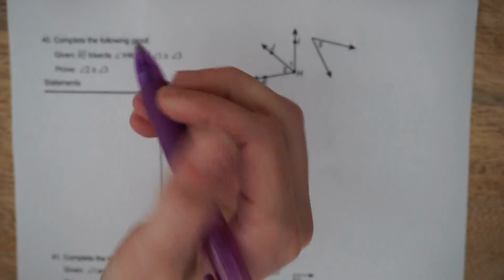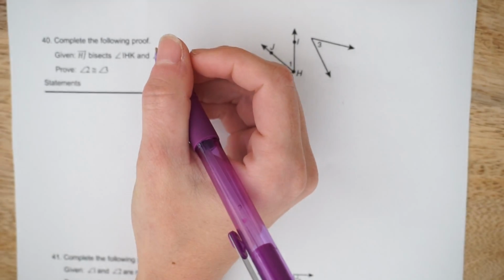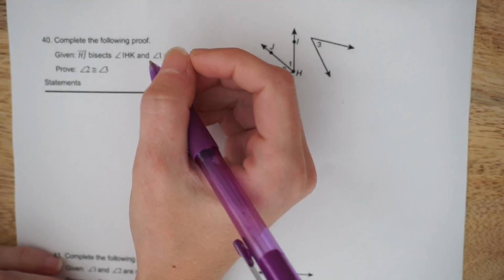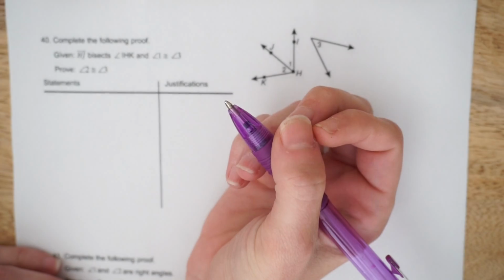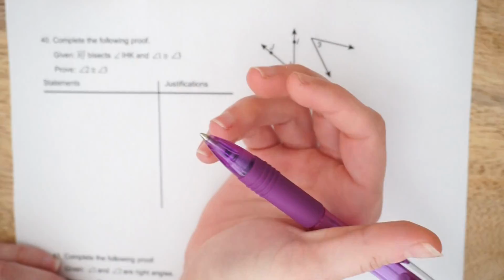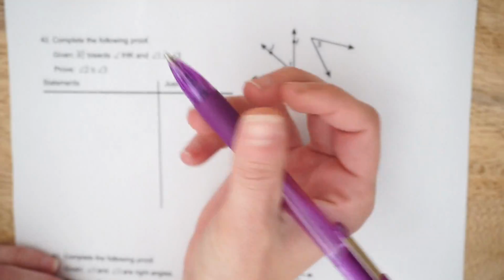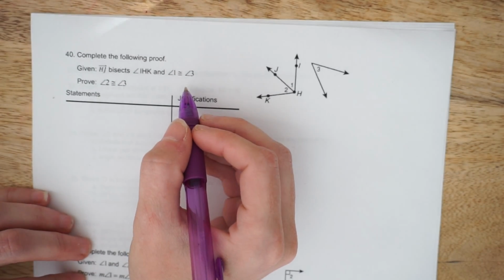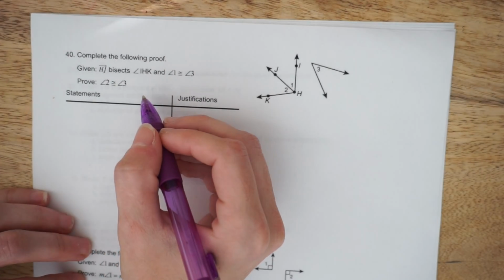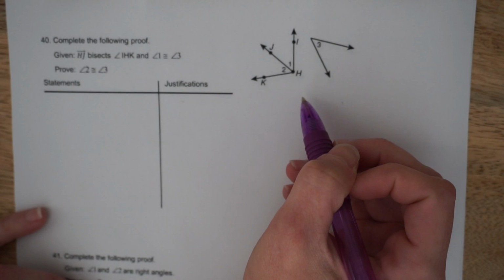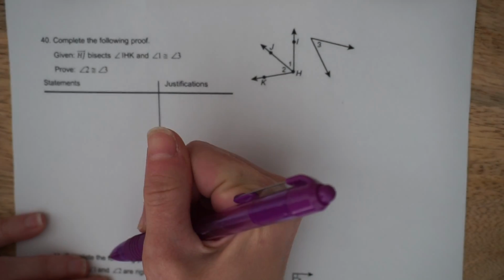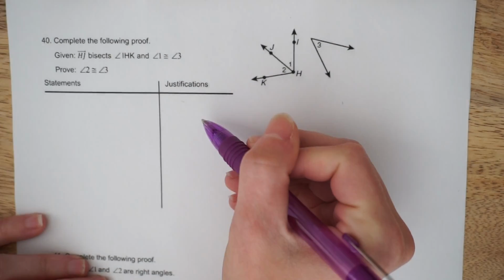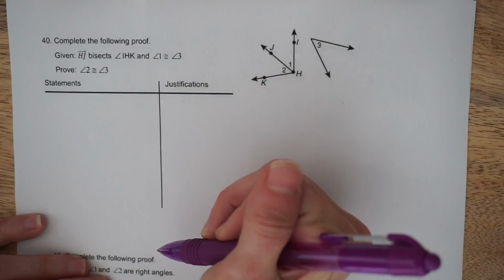All right, okay. So let's look at number 40 in our test review. Okay, so it's a proof, but you'll be okay. So just think about the steps that we talked about in class. Just read what they give you, and also just read what you need to prove. Then we're gonna come over here and see if there's any other information that we can gather from this diagram. Then we're just gonna work through our statement side, and then we're gonna use our justification side to kind of double check our work.